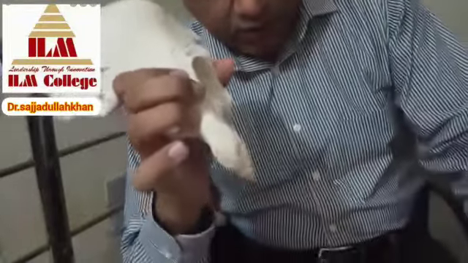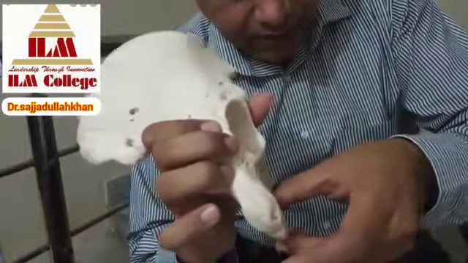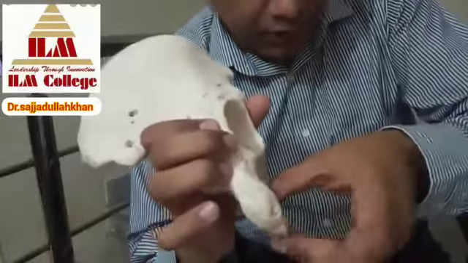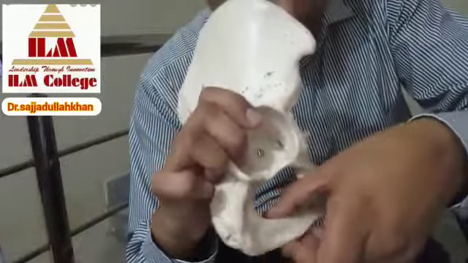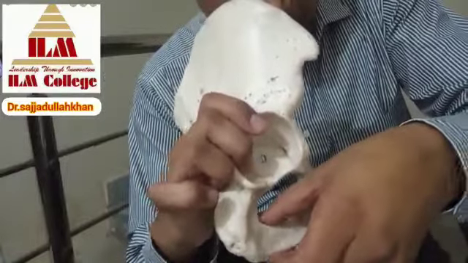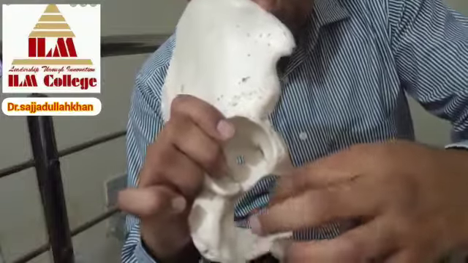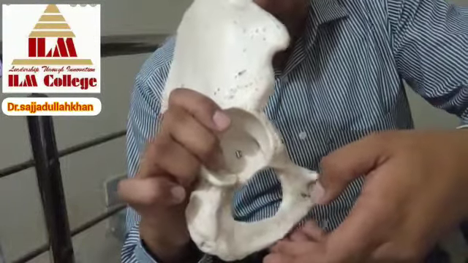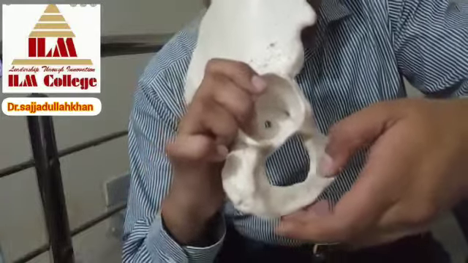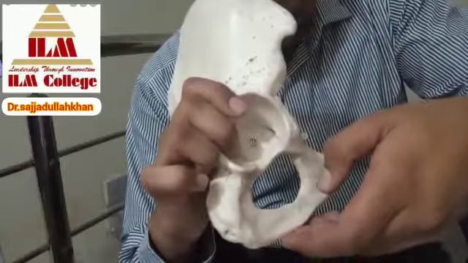Next, the attachment of the conjoined ischial rami. This one is the ischial and the pubic. The conjoined rami, that is the ischial and pubic rami. These are the attachments to this conjoined rami. The upper border gives attachment to the obturator membrane all around, and the lower border gives attachment to the fascia lata and membranous layers of the superficial fascia.